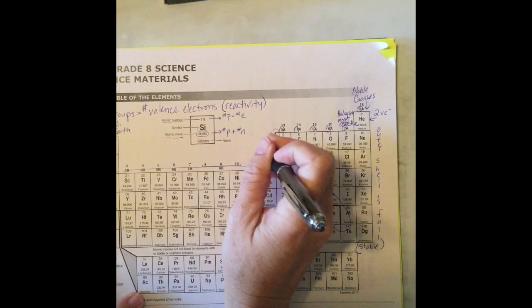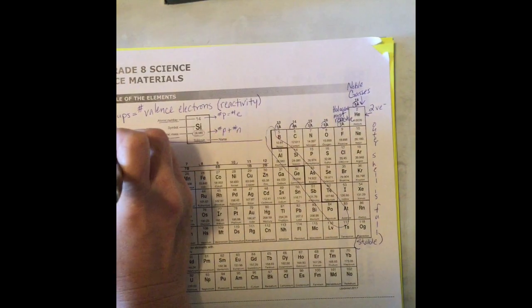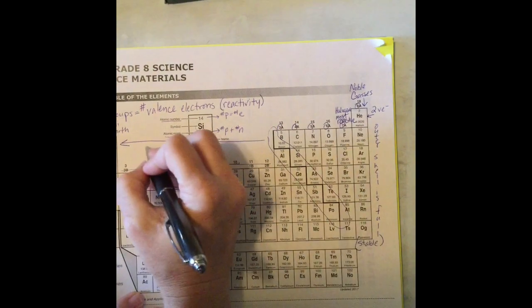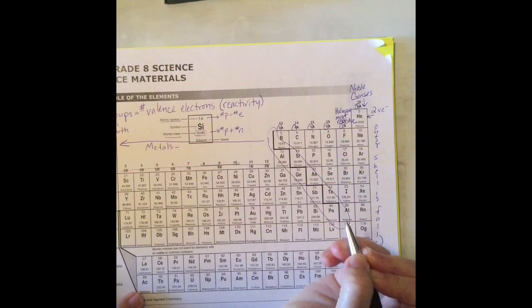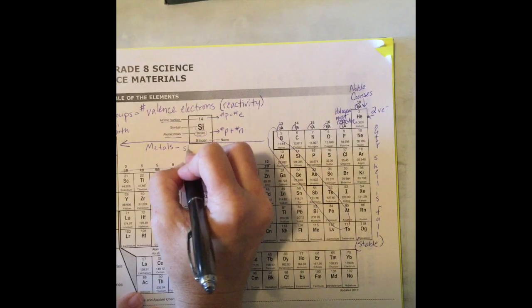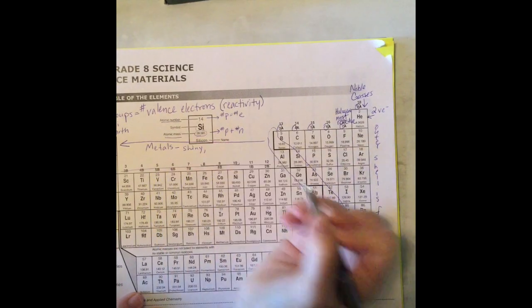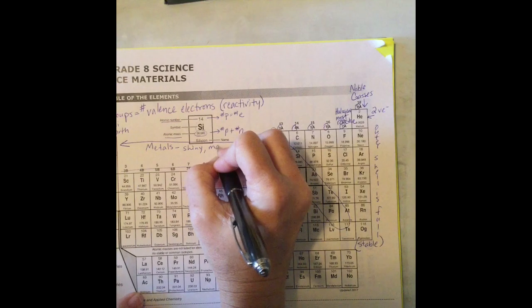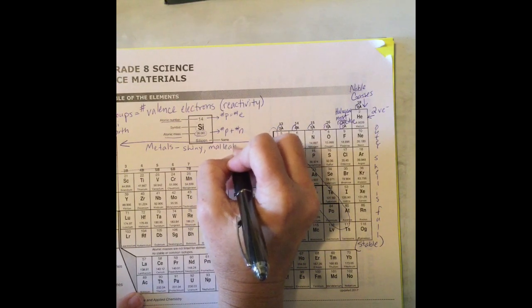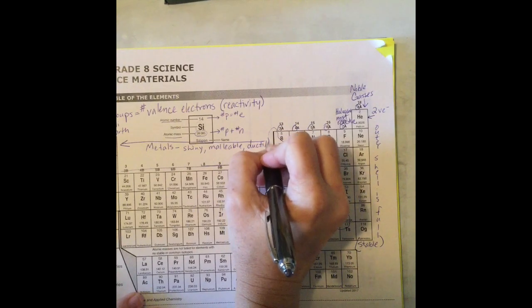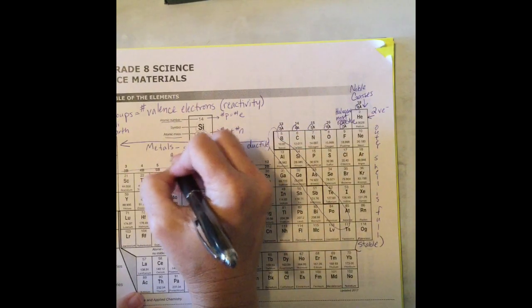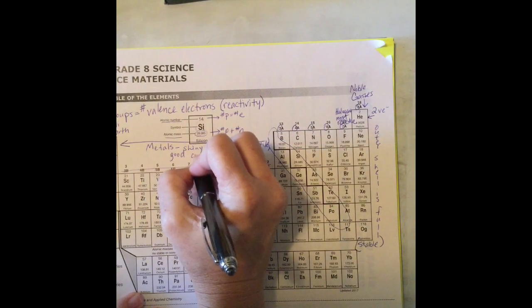This line separates the metals from the non-metals. So the metals are going to be everything on the left side. And metals share certain characteristics. Most are shiny, malleable, ductile, and good conductors of both heat and electricity.